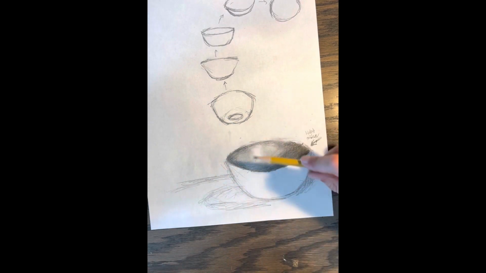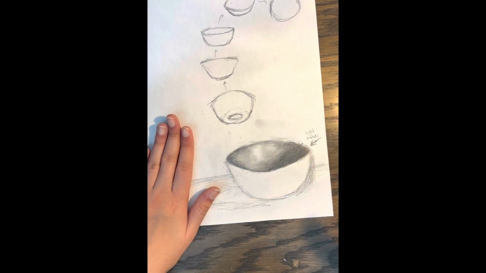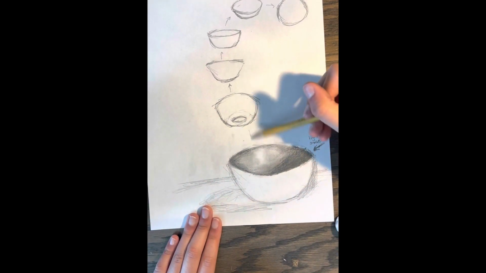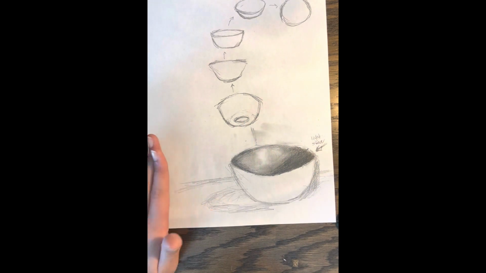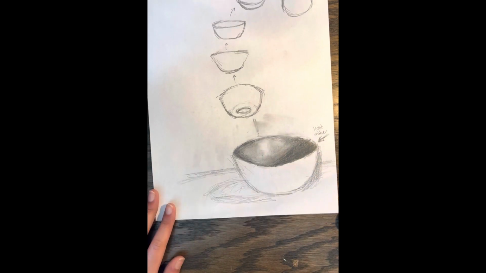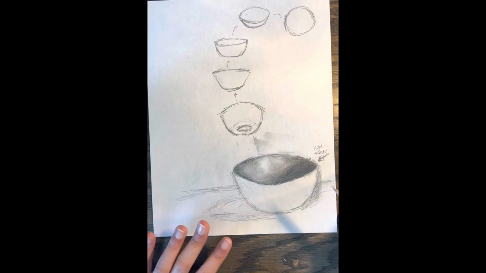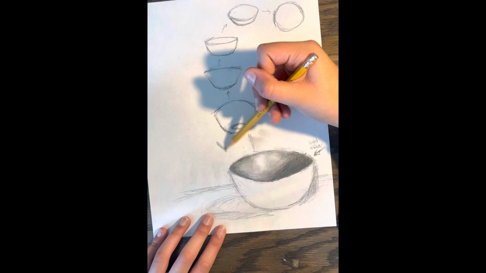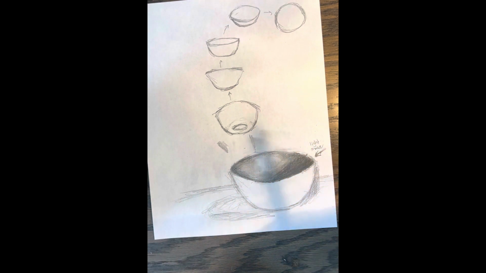And you might be wondering, how did I get this really smooth effect on the shading? Basically all I did was I used my finger. I have this in my first drawing tutorial, but you shade, use your finger to smooth it out. You can use a tissue too if you don't want to get your fingers all gross with the charcoal or graphite. I totally get that. So either way, it's not necessary though, and you can totally just shade without it. This just helps me with blending. So yeah, that's what I did here.